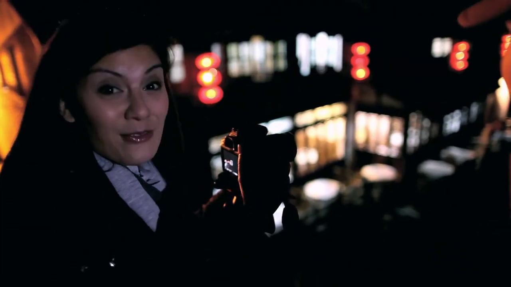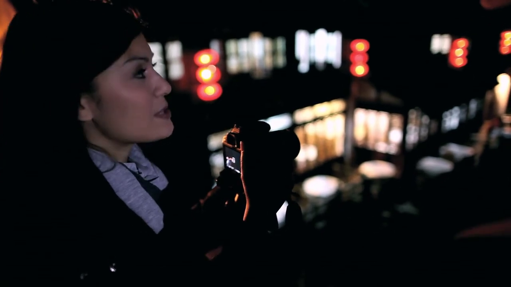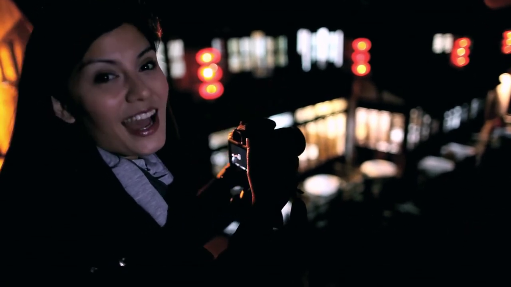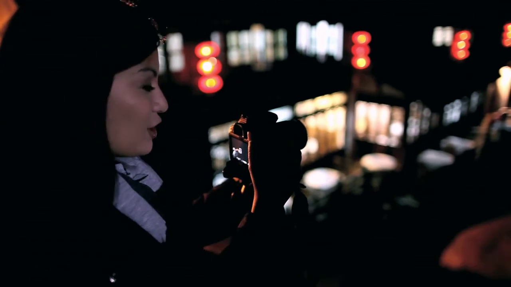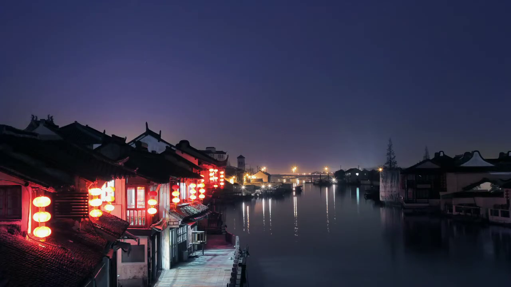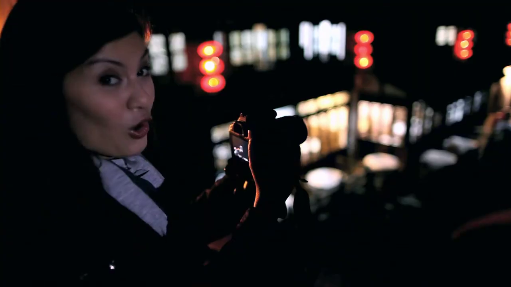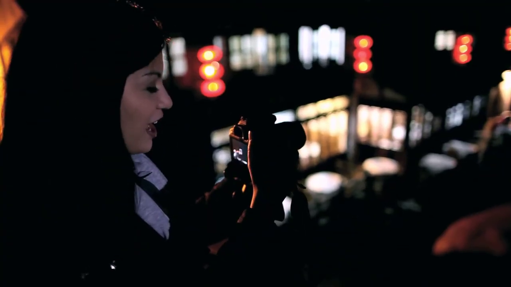Of course, you could play around with different compositions, especially when the sky and the foreground are equally inspiring. You could favor the sky or focus on the river and houses.